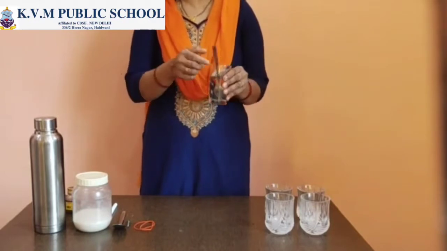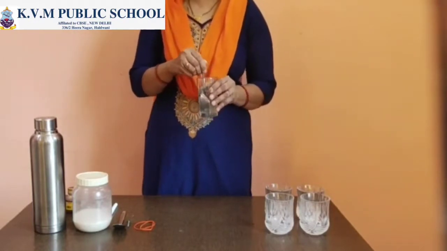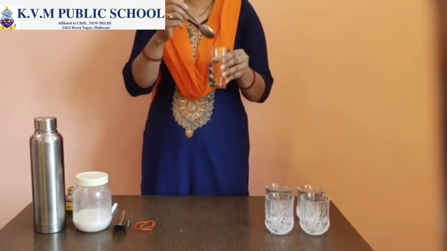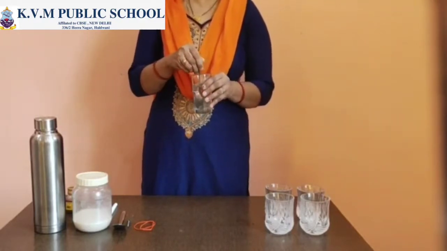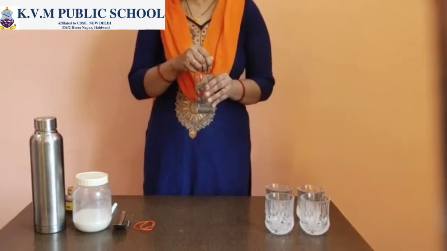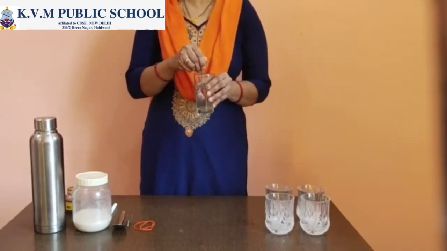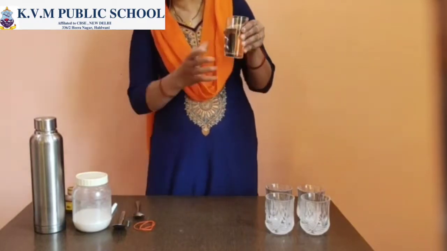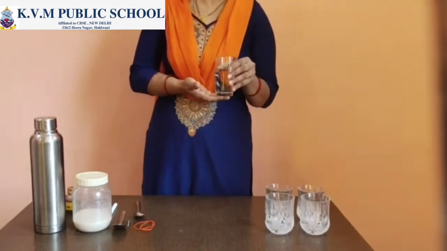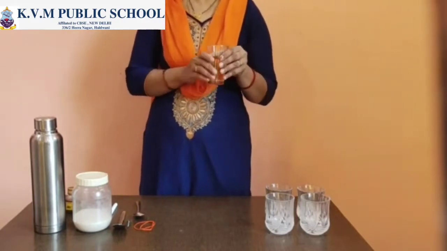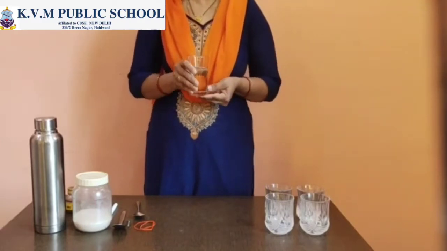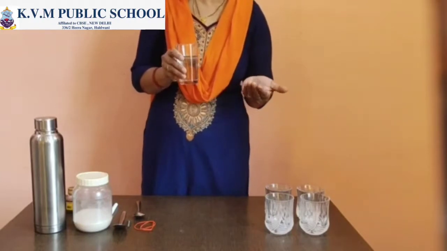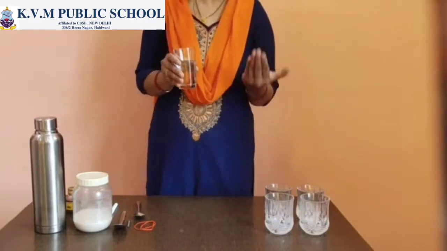Next, how will we come to know that sugar has been added? After continuous stirring, I'll see that there are no sugar crystals. It has got dissolved in water because this is an unsaturated solution, so the sugar will get completely dissolved. And how will I come to know that the sugar has been added? If I taste this solution, it will be sugary in nature. I can use any other solute, for example salt, and the water will become saline in nature.